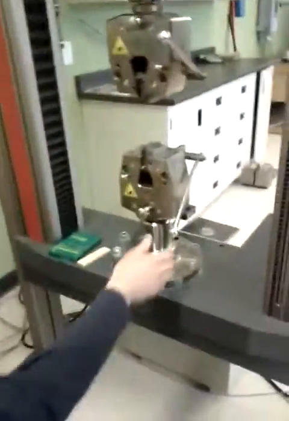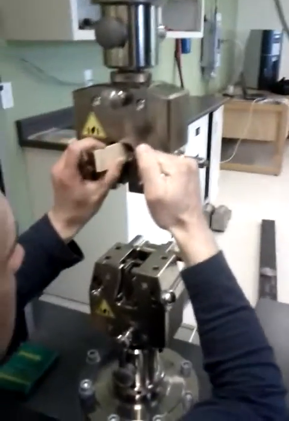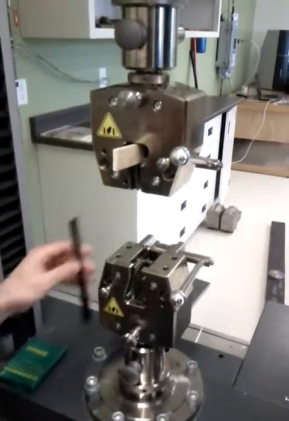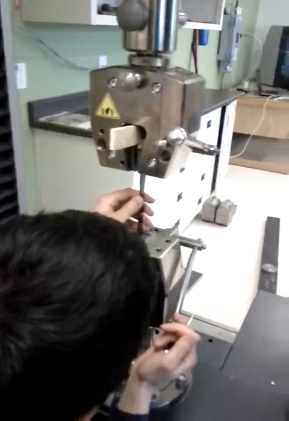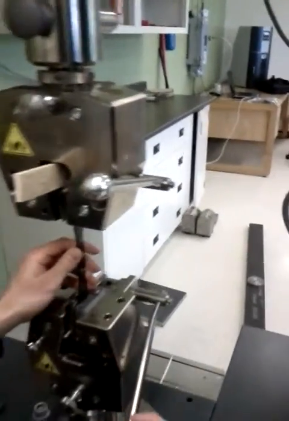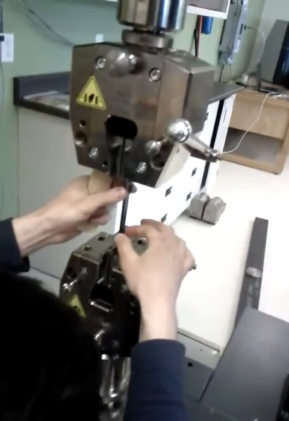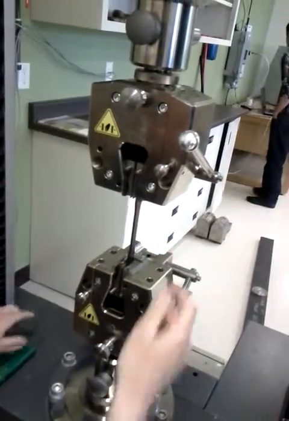Now I can put the sample inside of it. The grip at one is much better than this one. I put it on the center. It's about here. It's about at the center.